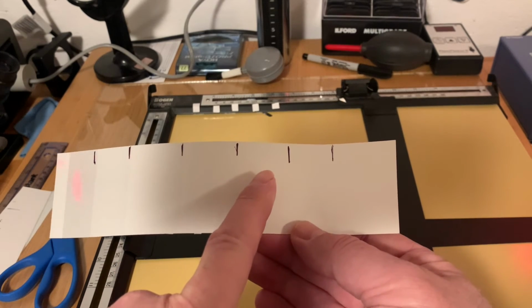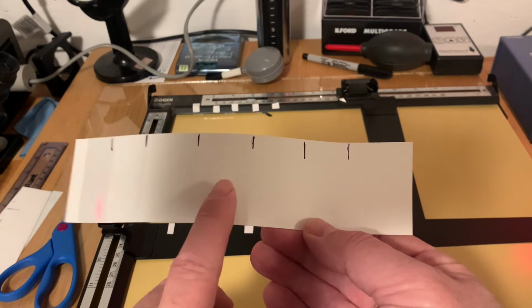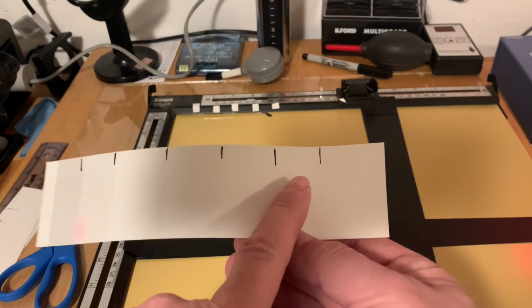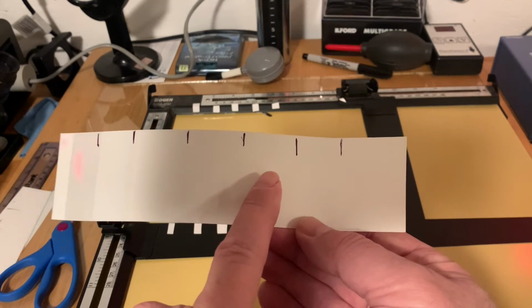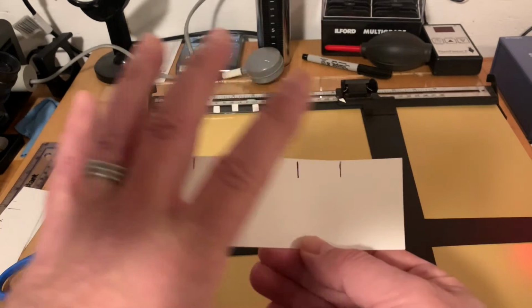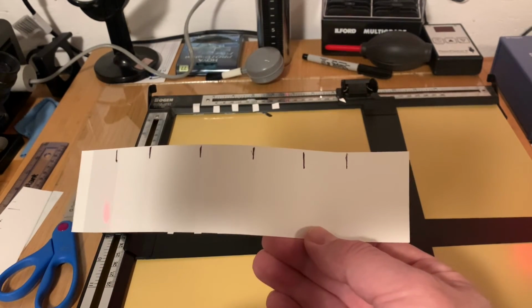So right here is where I want to set that, just before I start to see density on the paper. So that's 1.5, 3, 4.5 seconds. I will flash my whole sheet of paper for 4.5 seconds before I make the print.